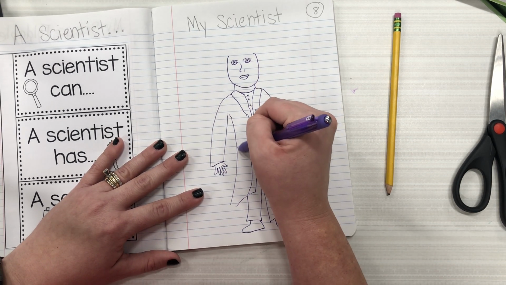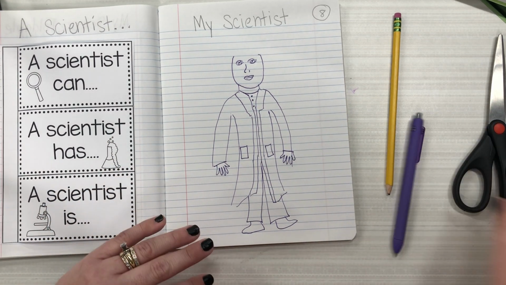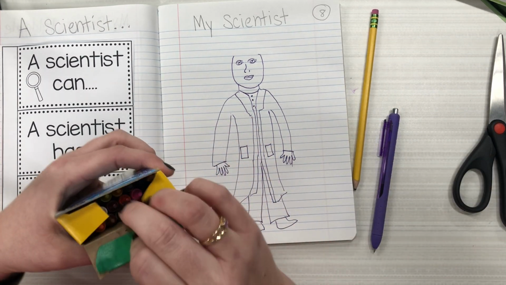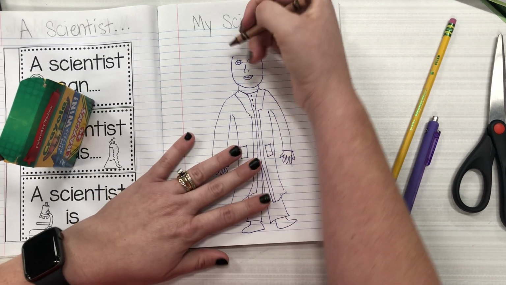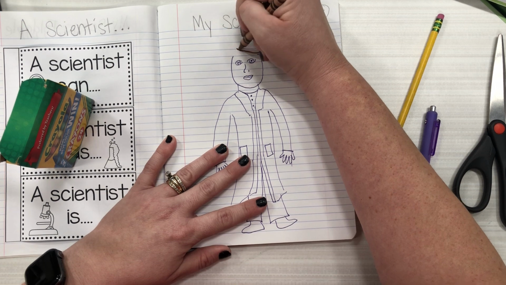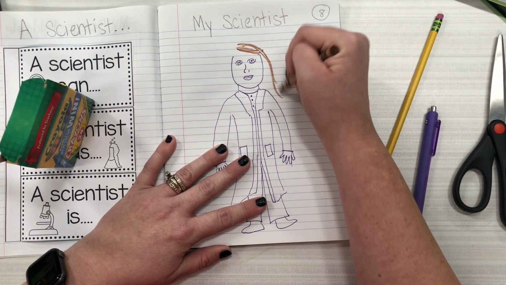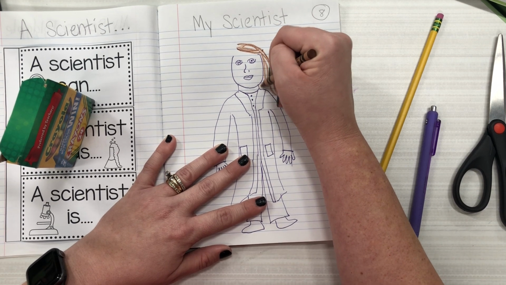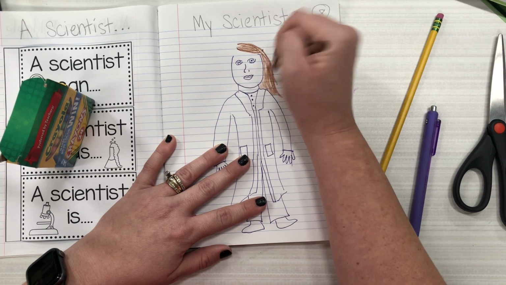On your lab coats, you can say that there's pockets. And then you can draw some of the colors. So this is the part that's the creative side. So Mrs. Ling has dark brown hair, so I'm going to put some brown in first. And this is, of course, when you are doing what you would look like. So not a picture of Mrs. Ling.